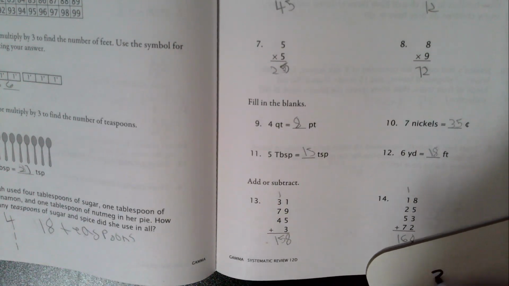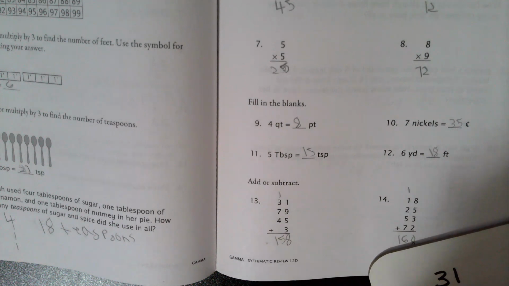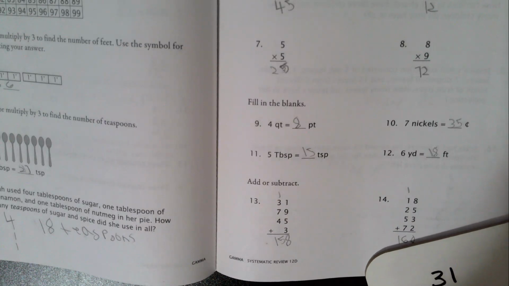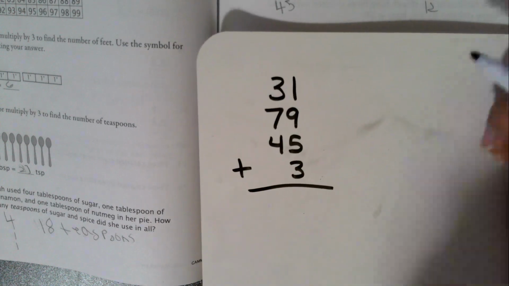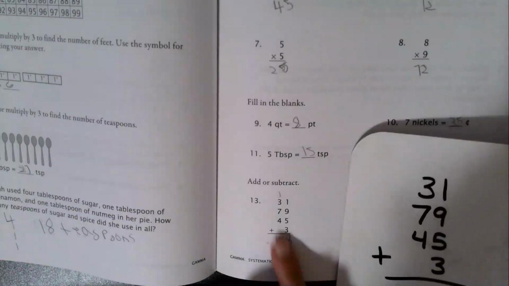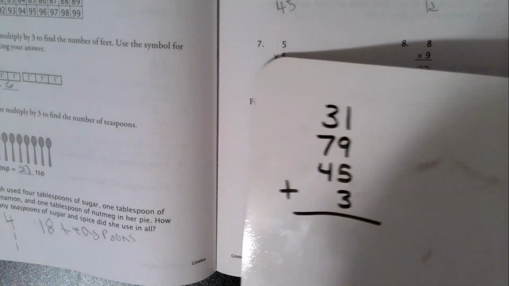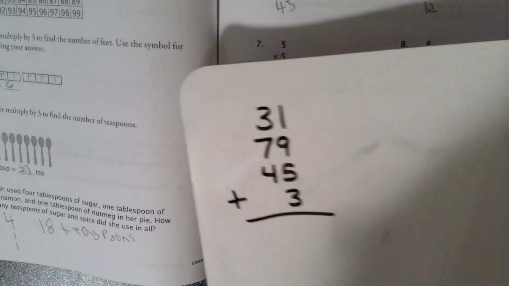So I'm going to do one here on my board just so that you guys can see how I solve these, and this will make it easier for you to solve them at home. Okay, so let me make sure I have all my numbers. 31, 79, 45, and 3. Perfect. And that's on page 167, number 13.